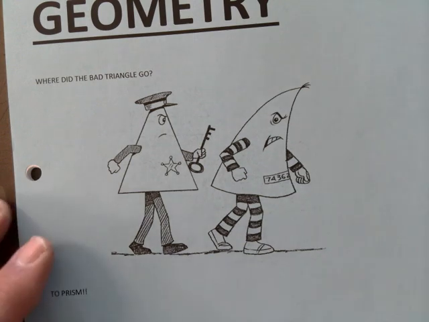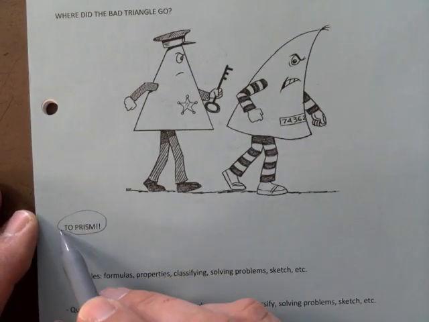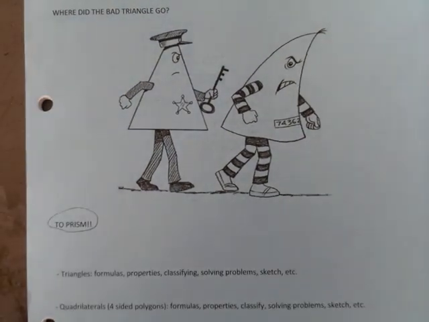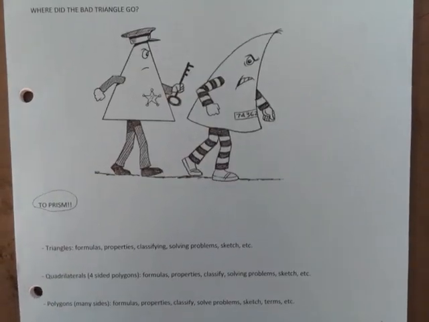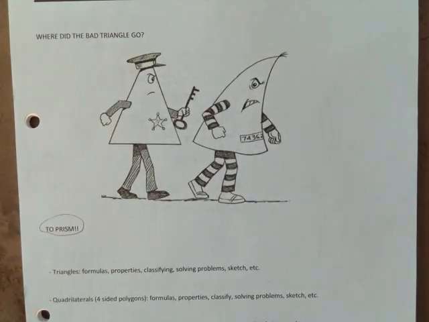Triangle go to prism. I don't know. I thought it was funny. So there you go. That's the joke of the day. Thought I had another one.